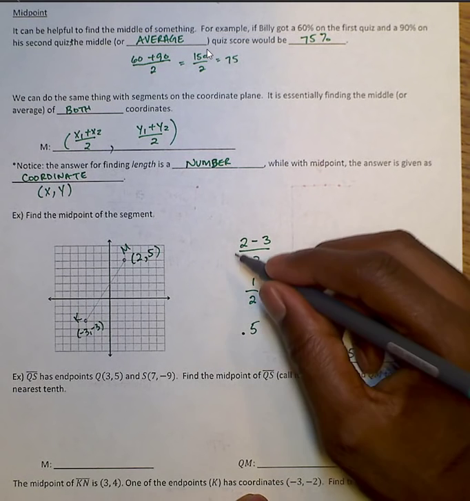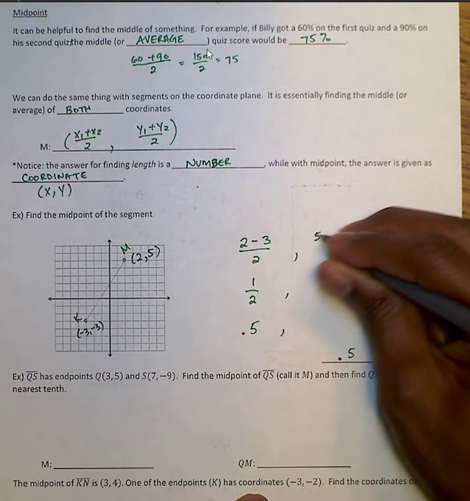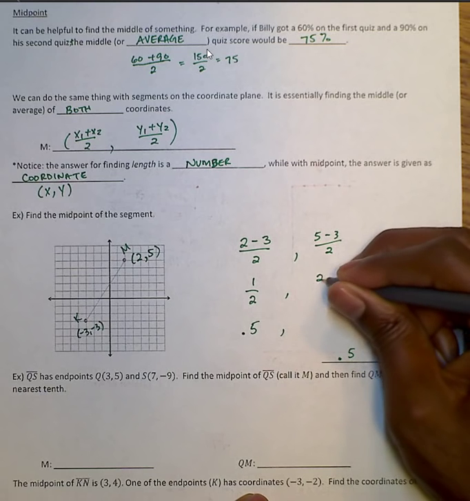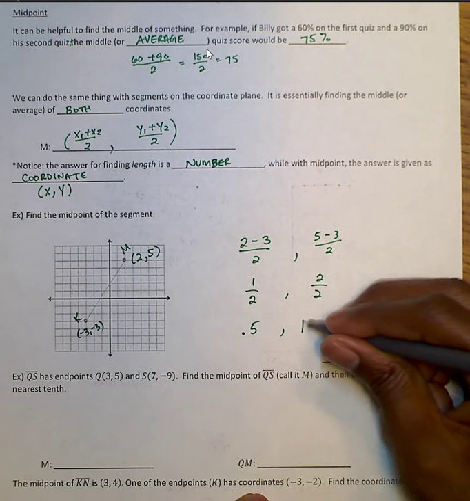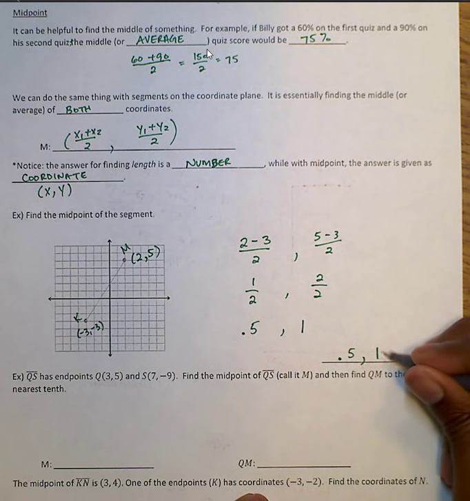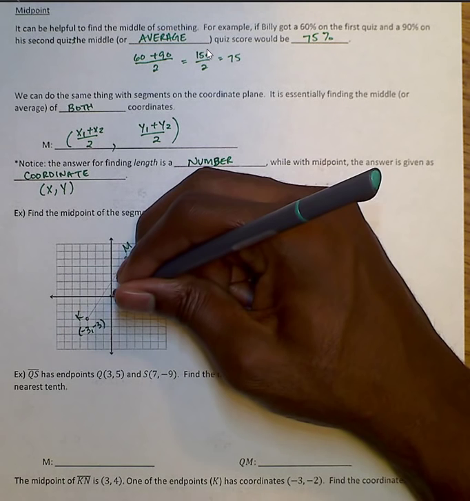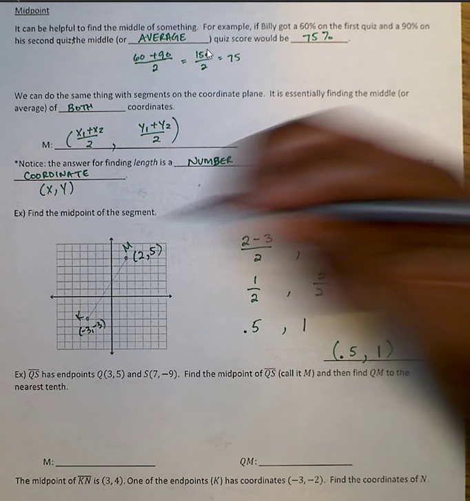I'll do 5 plus negative 3, or minus 3, divided by 2. So that's 2 divided by 2, which is 1. Okay, so the midpoint of this segment then will be 0.5, comma 1. Okay, somewhere like 0.5. That doesn't look right.